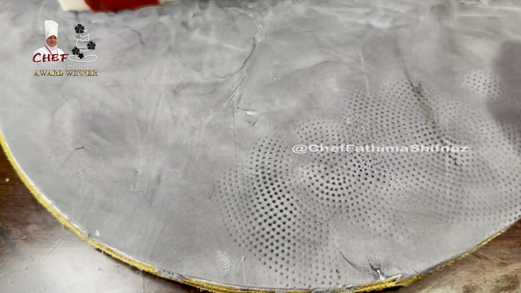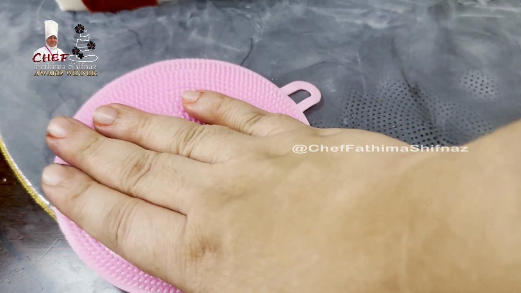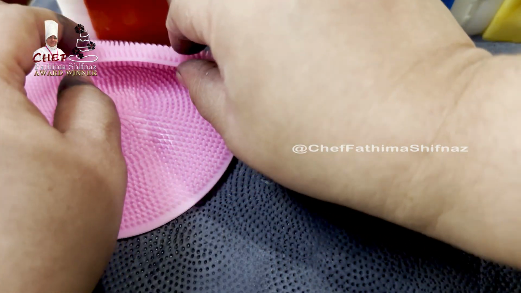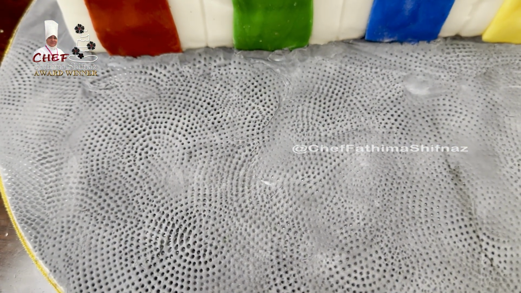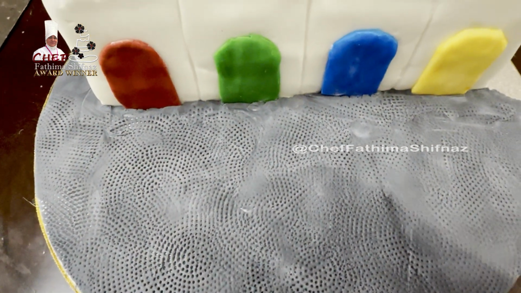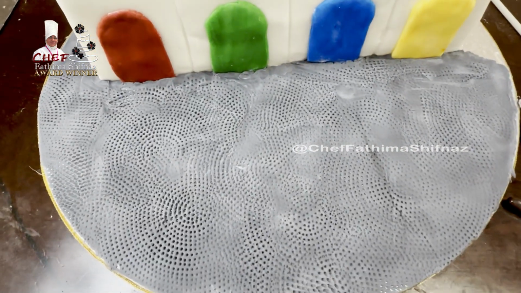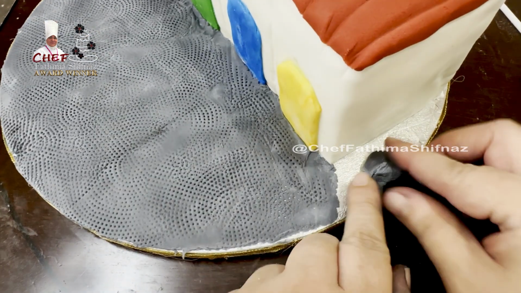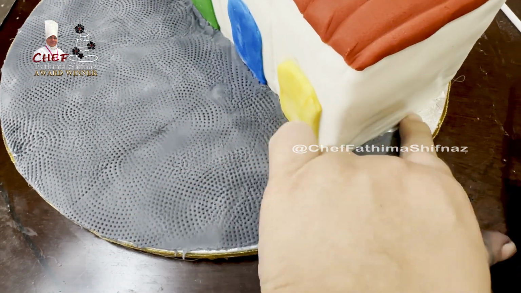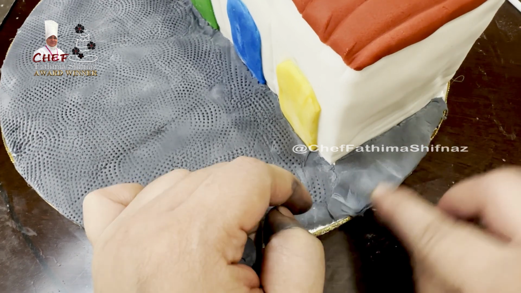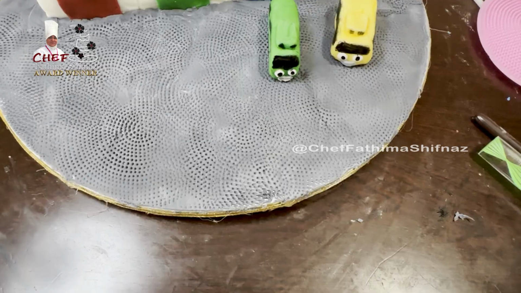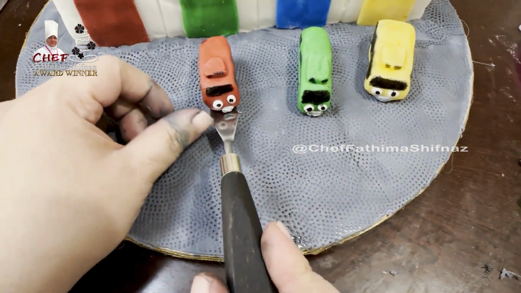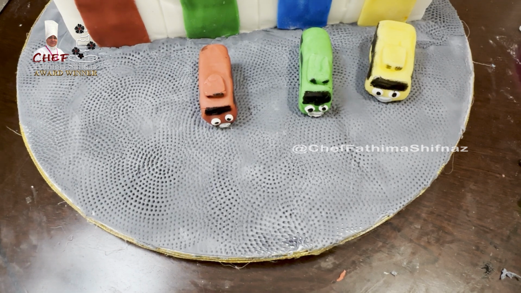You can see, rather than leaving the plain board, you can give a little bit of texture so it will highlight your cake. I make sure I cover all the board with the same fondant, and nobody is going to eat that fondant from the board, so don't waste too much fondant on the board. Once I cover the board, I start laying out my buses onto the board.